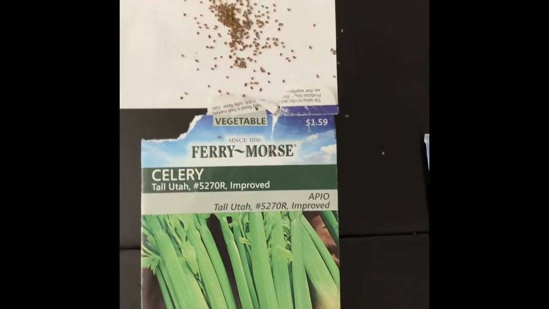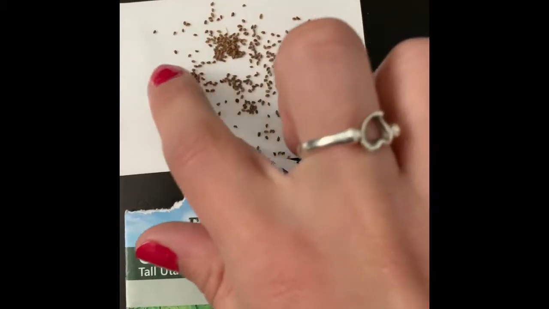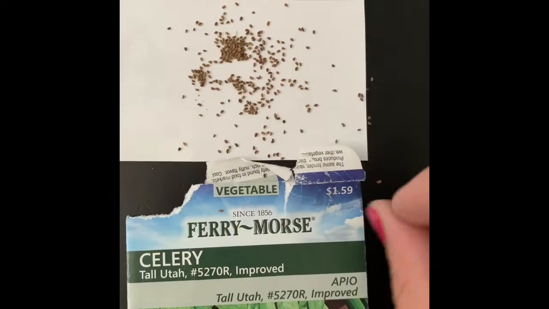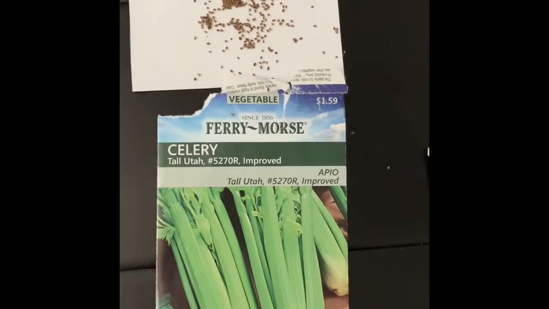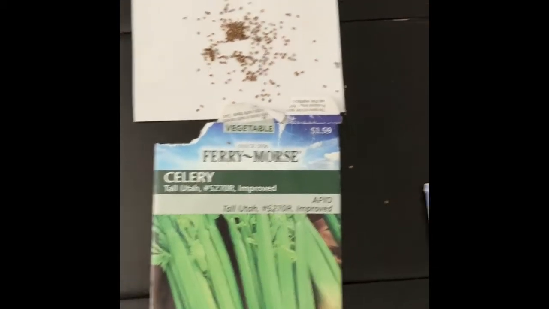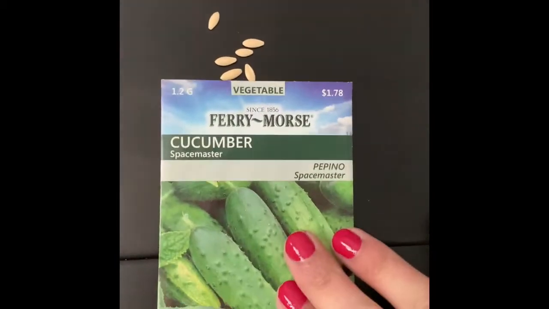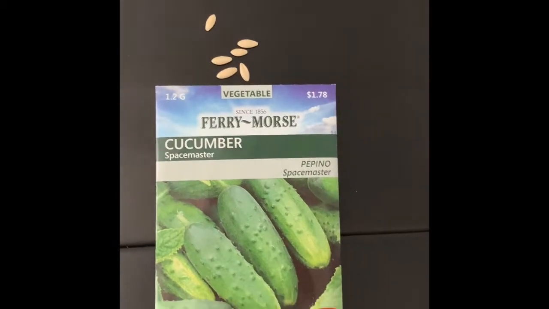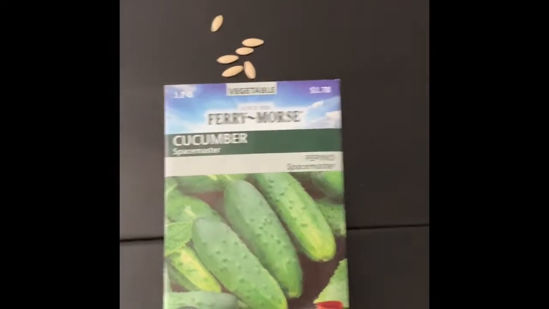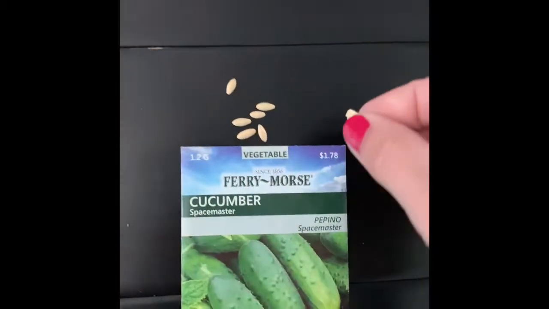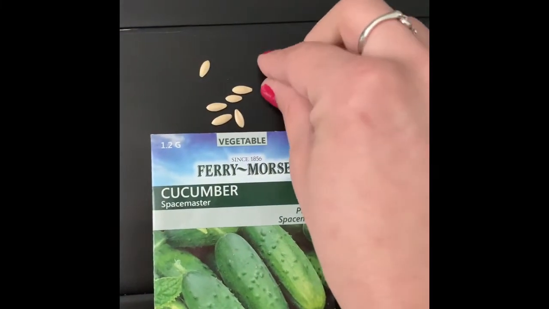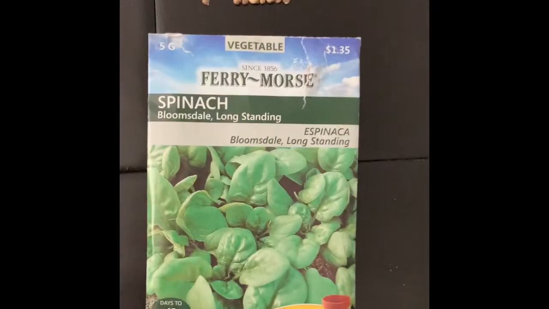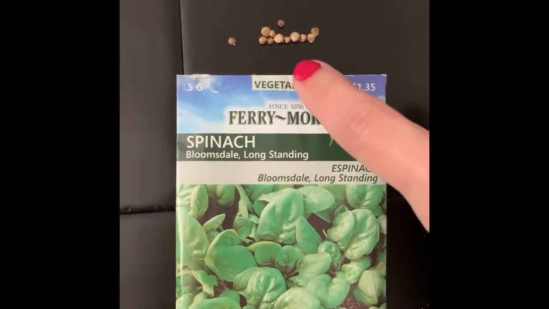These are celery seeds, and they are so tiny. I spilled so many out by accident, but these are little teeny tiny celery seeds, and they will make celery. These are cucumber seeds. They're almost like our squash seeds, but they're a little bit smaller. Remember, these were our squash seeds. These are cucumber seeds. And we have some spinach seeds.